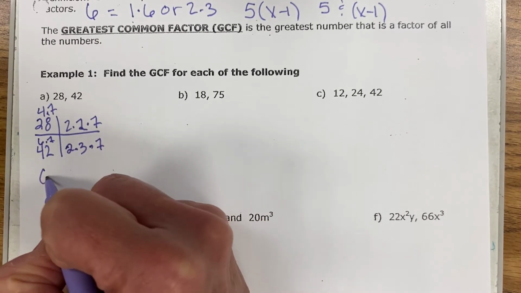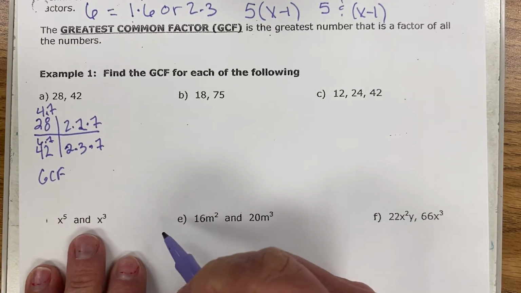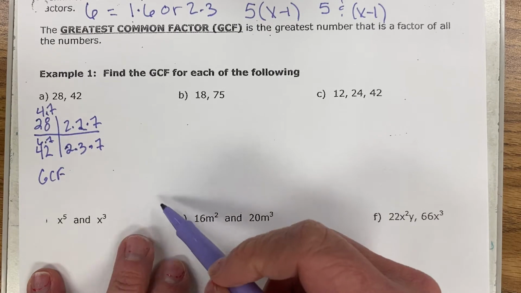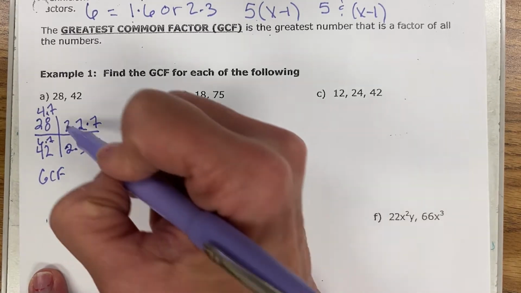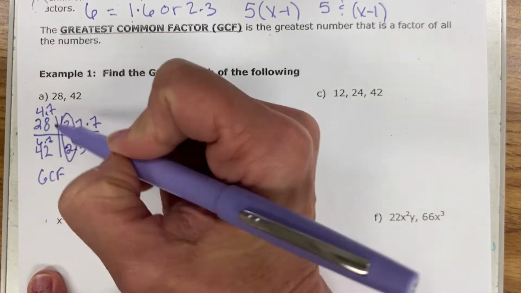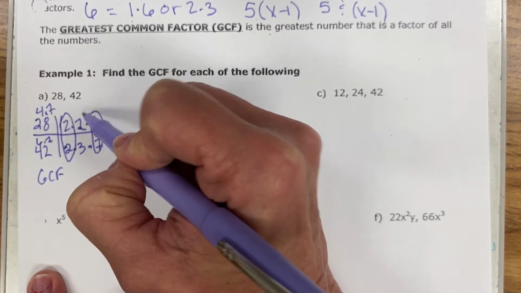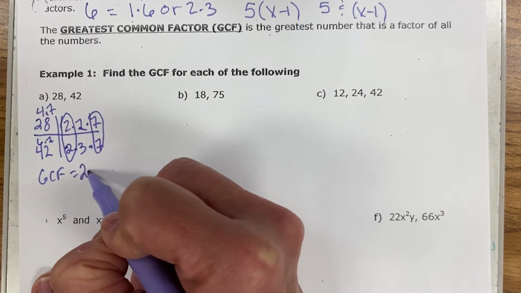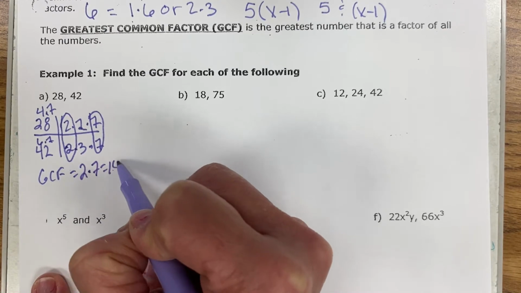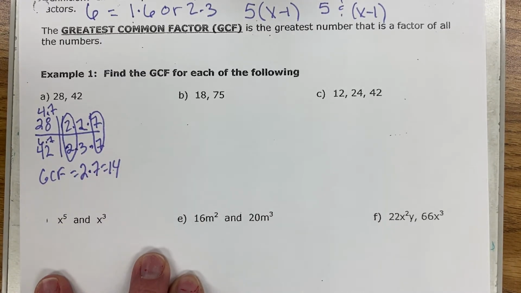And so the greatest common factor, or the biggest number that goes in all of those, are the numbers that they have in common. And so they both have a 2, and they both have a 7. So the GCF is going to be 2 times 7, which is 14. So that is one way.